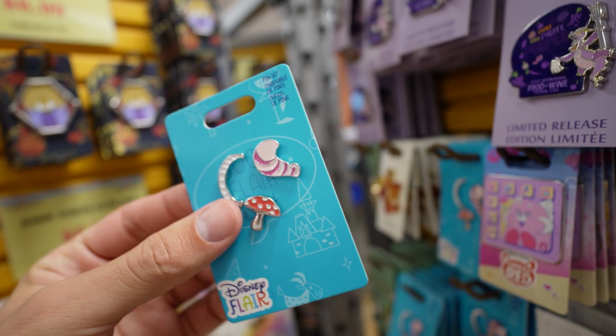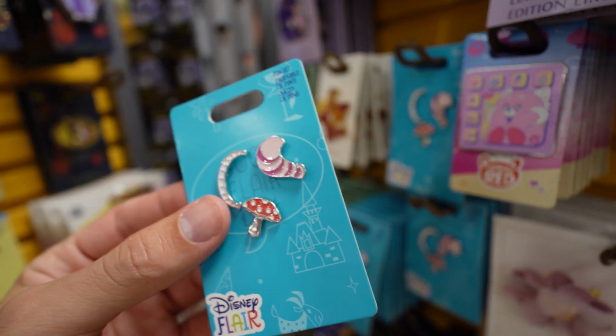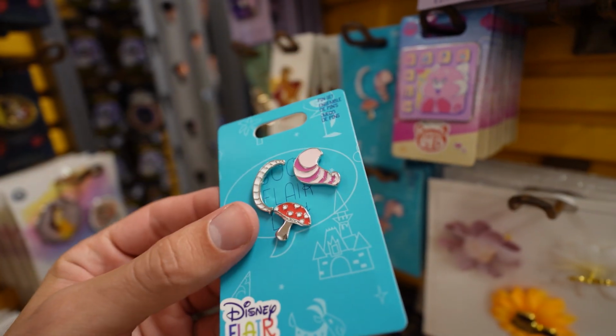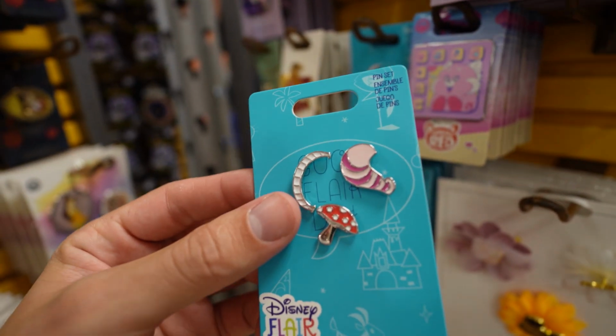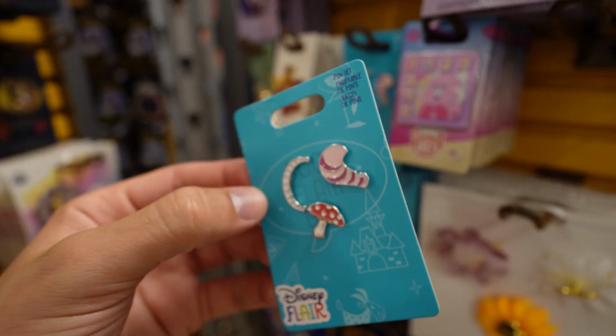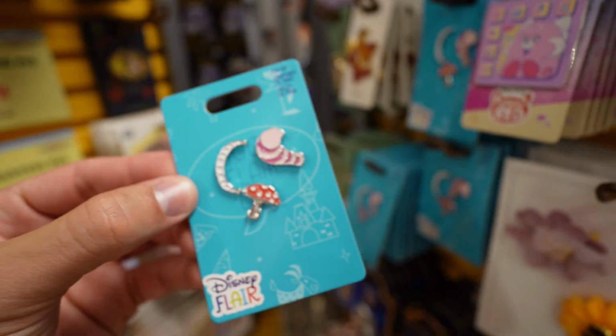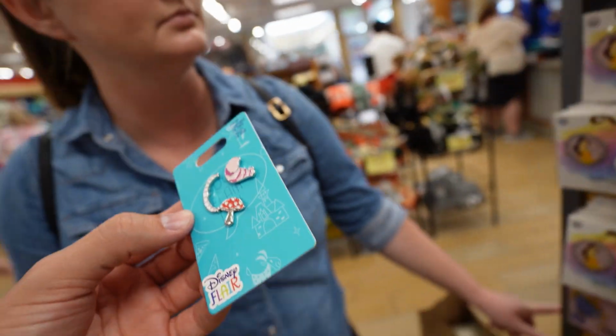So what I think we're going to do is we're actually each going to get a set of pins, because we did bring our pin trading lanyards, and we're going to see if we could trade these pins. These are $9 for 3 pins that we can actually trade at Disney Springs tonight, and hopefully get something a little bit better, right? Yeah.